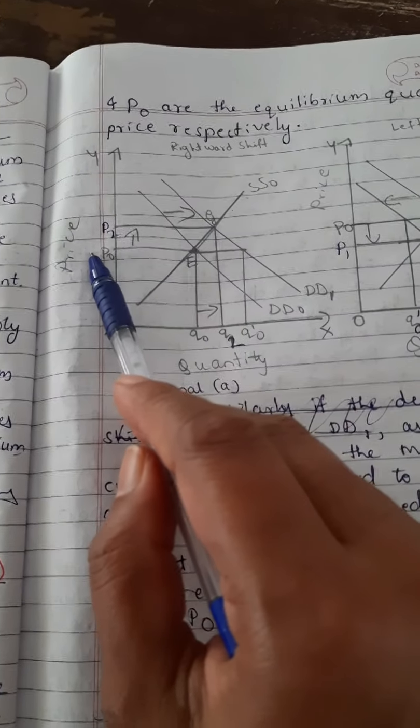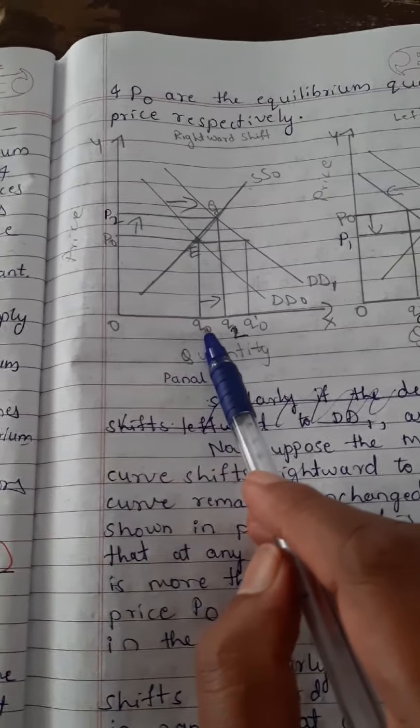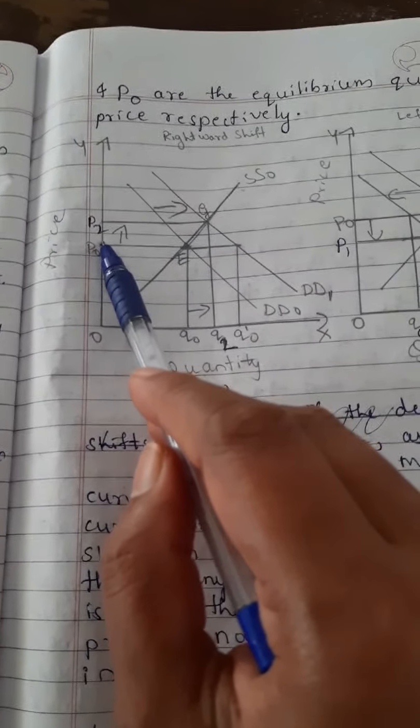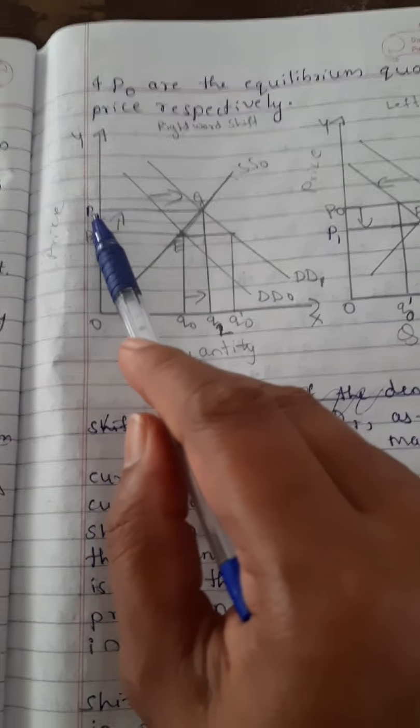When the price is 10 rupees, this much quantity is in equilibrium. Suppose in the market the price is increased from P0 to P2.